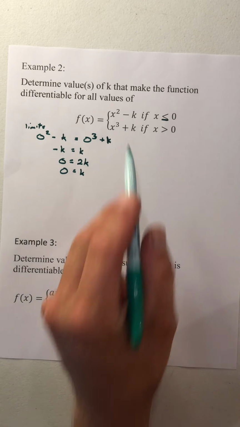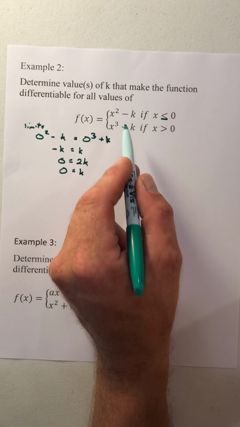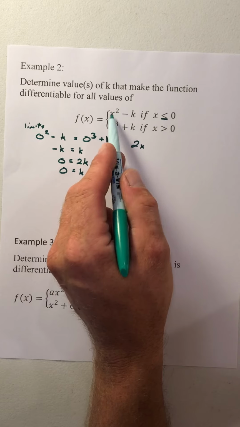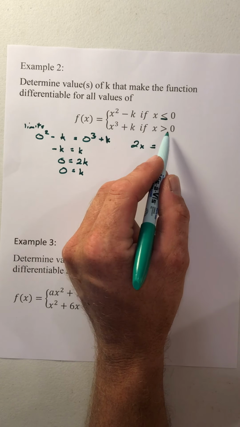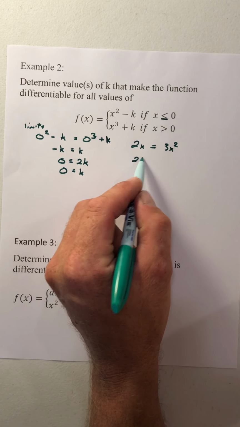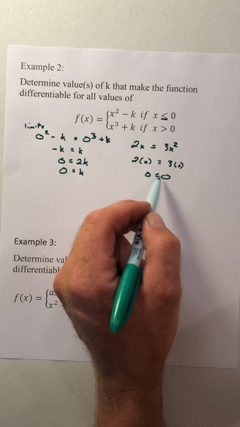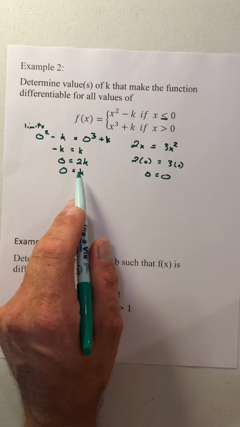Then I've got it continuous. Now I've got to make it differentiable as well. So I know that 2x, my derivative on the left side, has to equal the derivative on the right side, which is 3x squared, when I plug in 0. So we get 2 times 0 equals 3 times 0. And here we have 0 equals 0, so that's true. So if k is 0, then this function is going to be continuous, and the slopes are going to equal each other, so it's going to be differentiable as well.